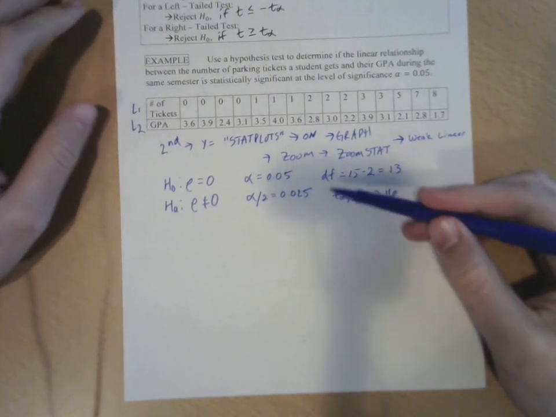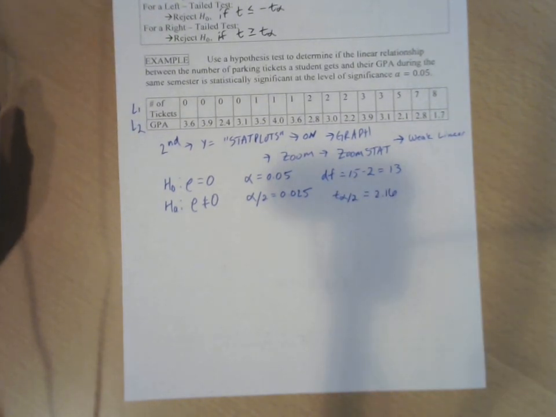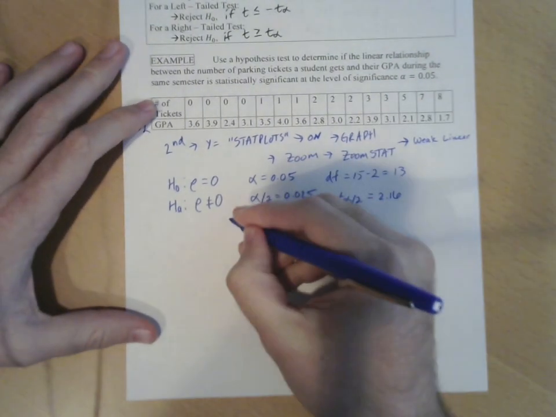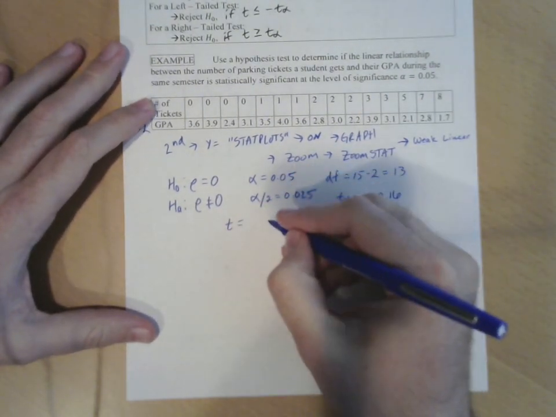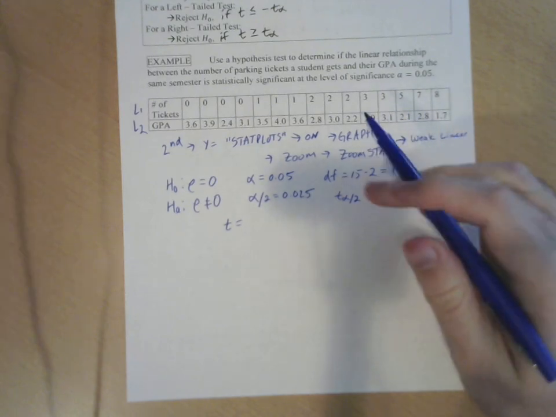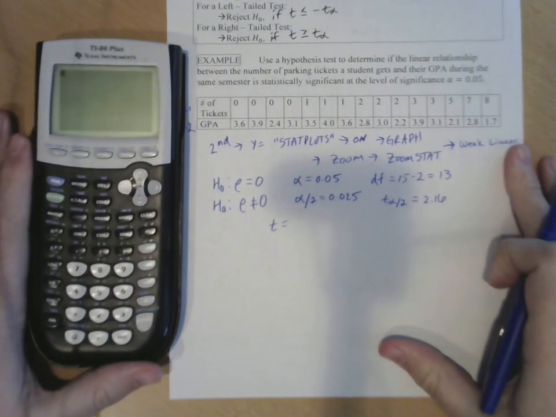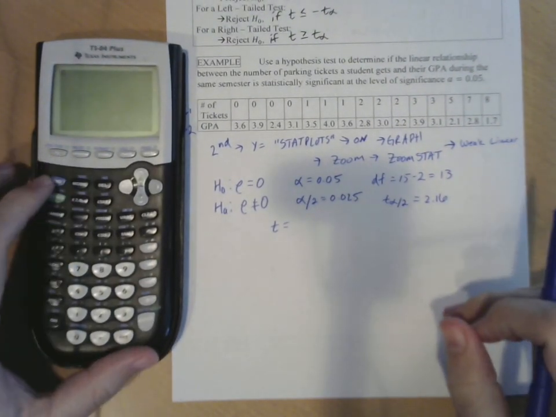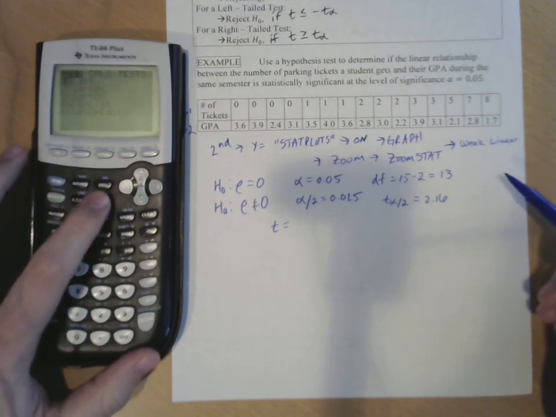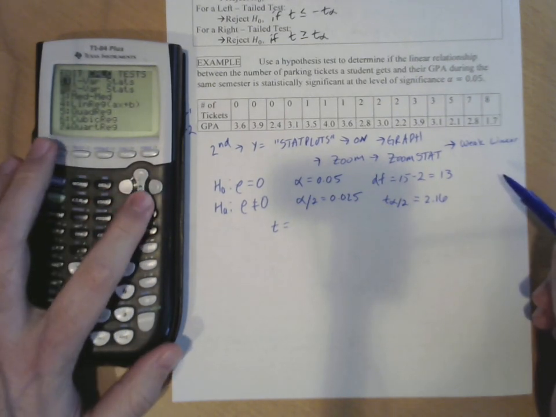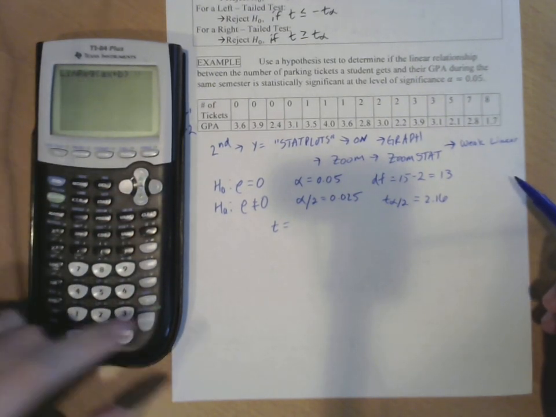And remember, to get that critical t-score, you're just doing the inverse t. And so our test statistic t is using our linear regression. So that's another reason why you want to check your stat plot to see what kind of relationship you're looking at. Go to calculate and down to linear regression.